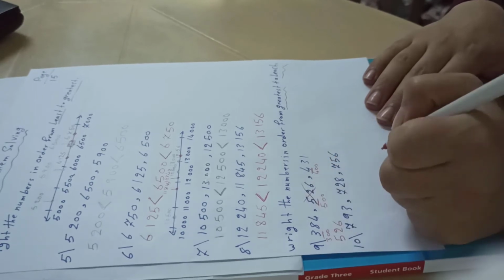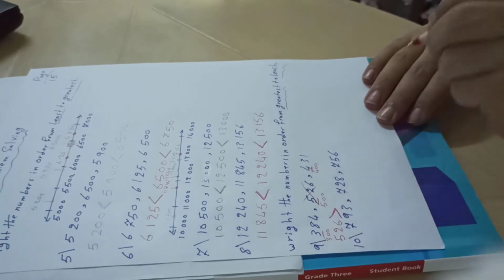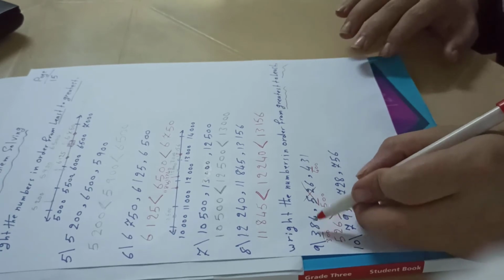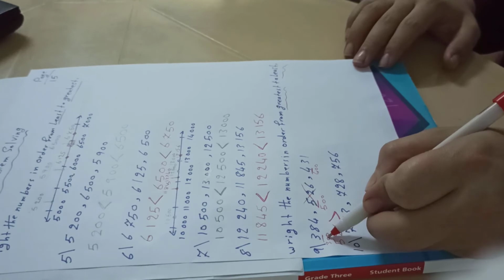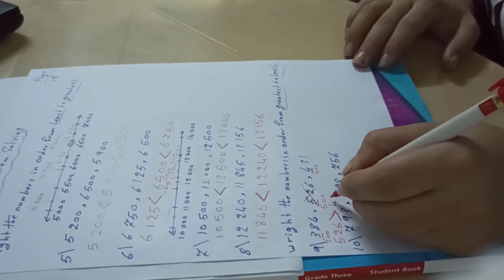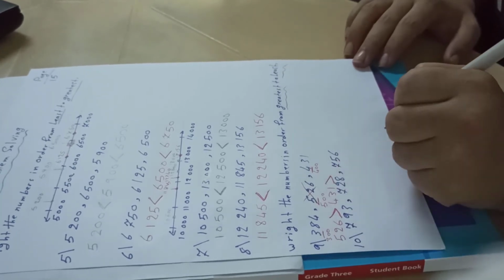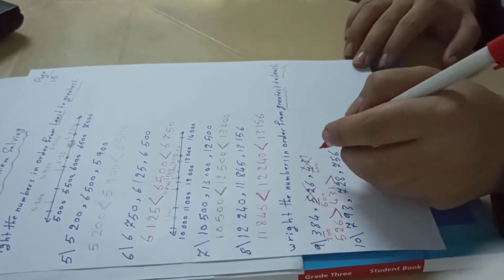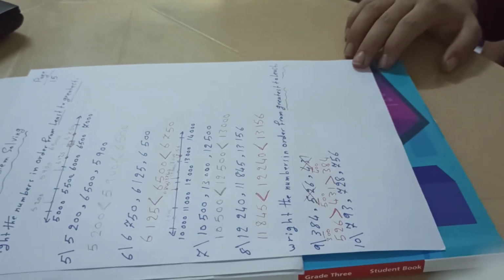Then we write this number. After that we have to write greater than because we ordered the numbers from greatest to least. After that we compare between those numbers. We have 400 in here and 300 in here. Which one is bigger between them? Of course 400. Then students, we have to write 431 at the second. After that we have to write greater than. After we wrote this, we write 384 because it's the smaller number between them.